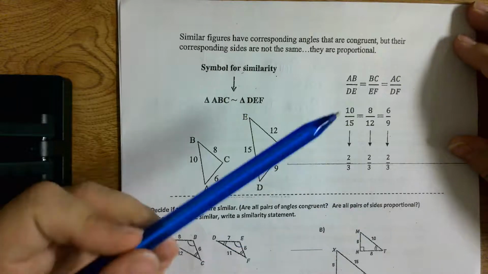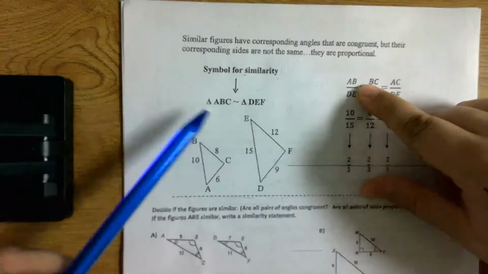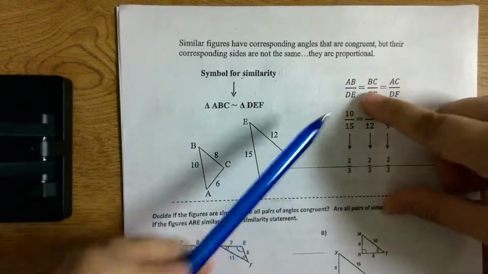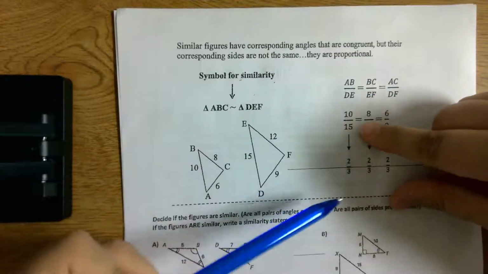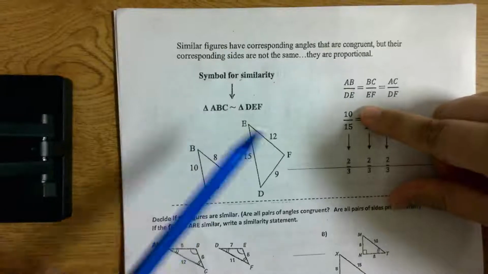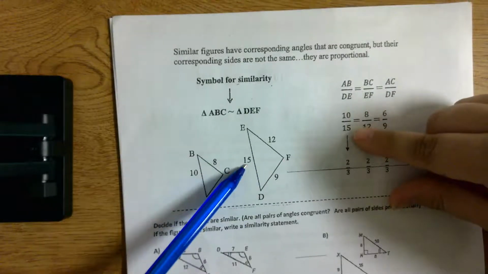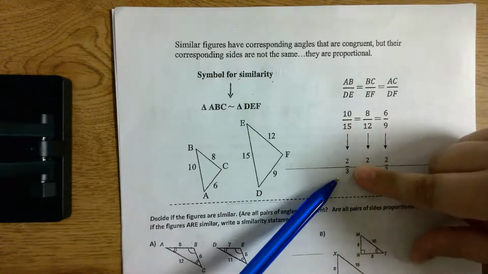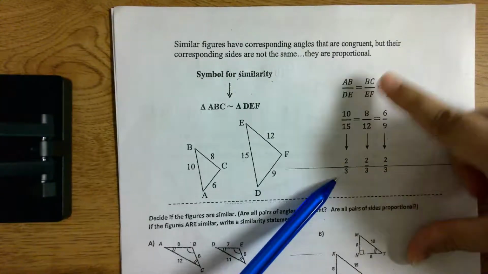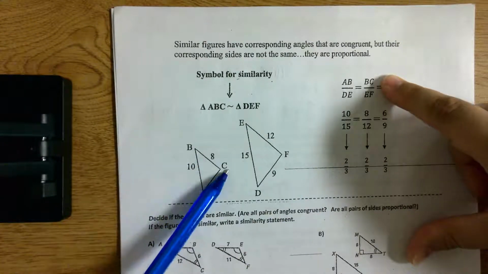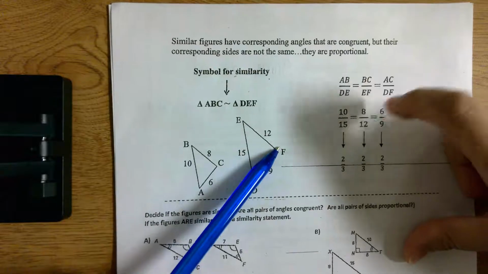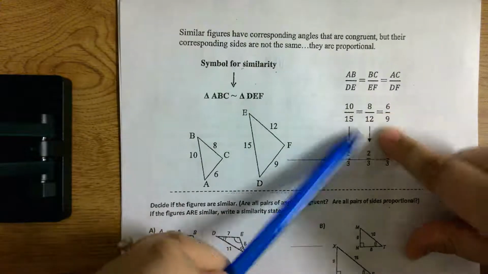So over here, they put side AB over side DE and found that that is 10 over 15, which gave them 2/3 when they simplified. They then put BC over EF and got 8 over 12, which again simplified to 2/3.